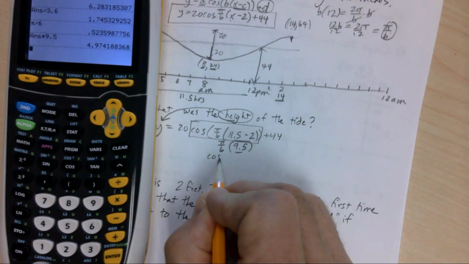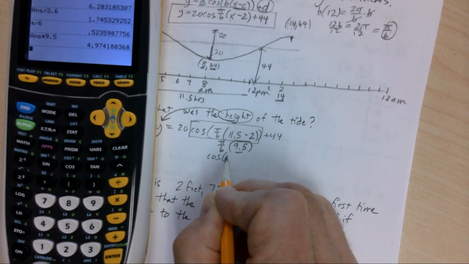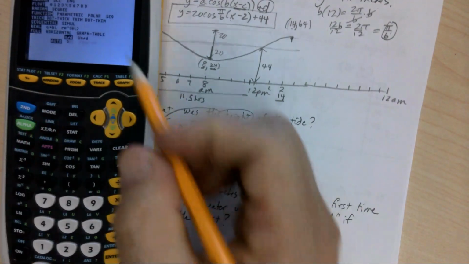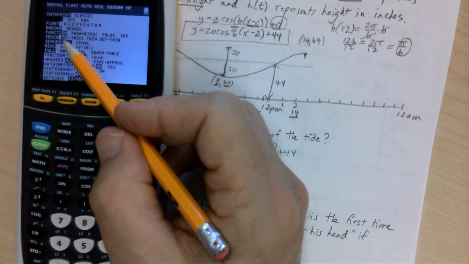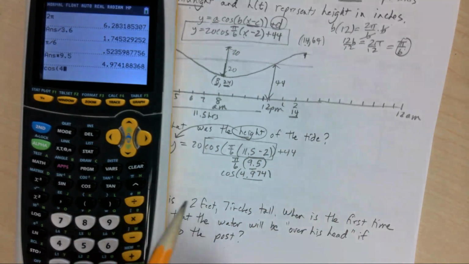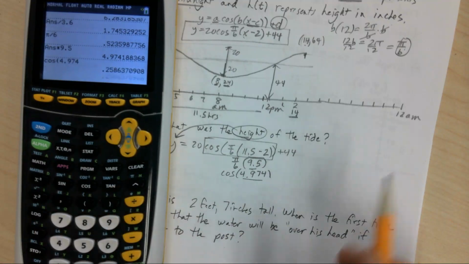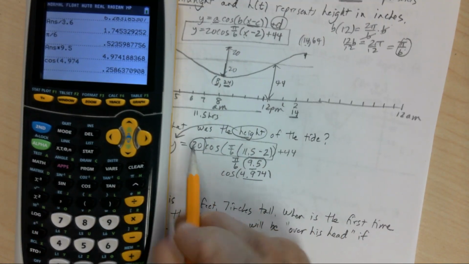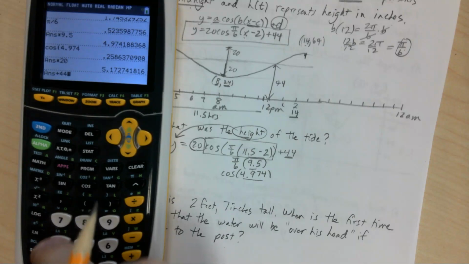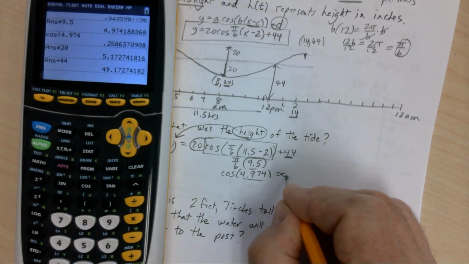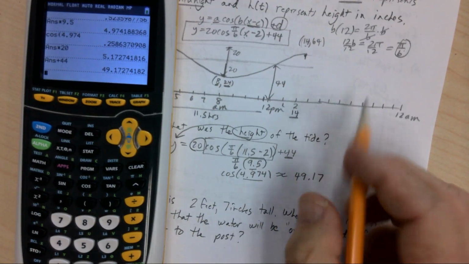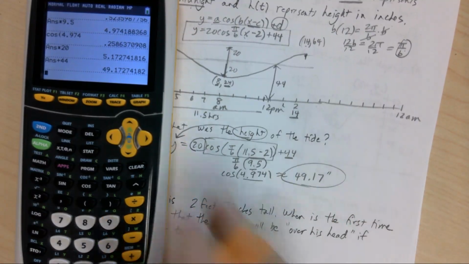Don't round that too much. Cosine of 4.974. Now remember, these are radians, so check your calculator, make sure you're in radians, or else it's going to be a nightmare situation. So we're going to go cosine of 4.974. Now I can multiply that by 20. Then I can add that to 44. And that gives us approximately a height of 49.17, what did we say? Inches. That'd be our height.